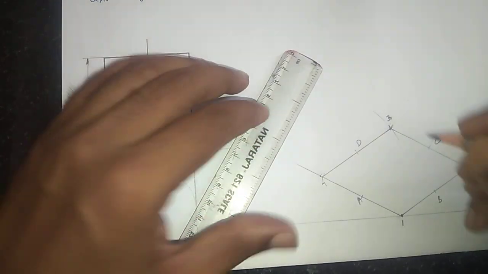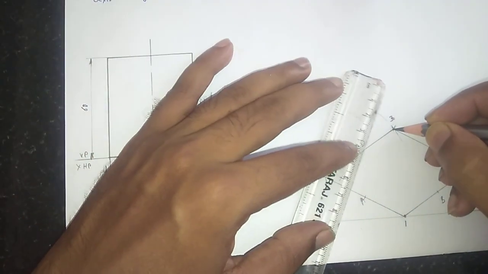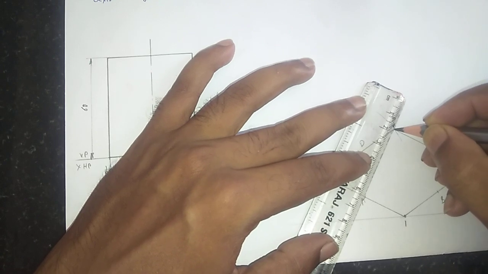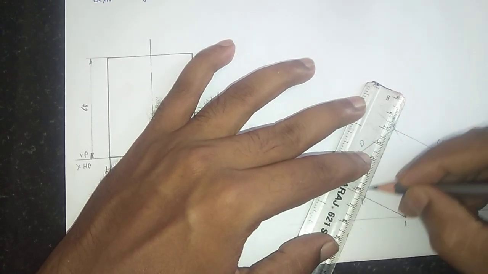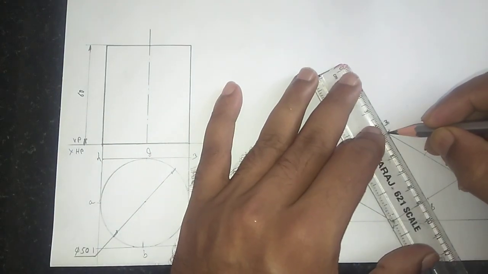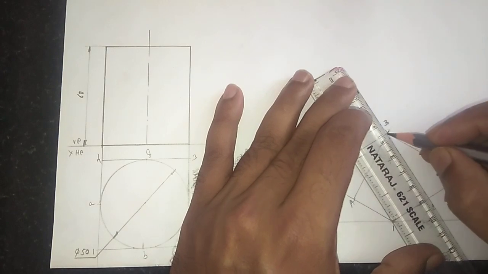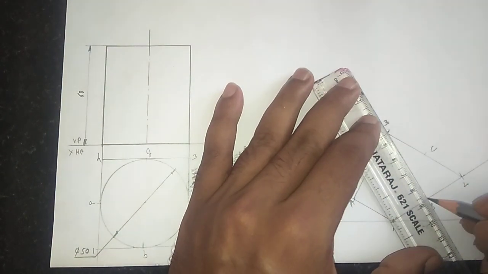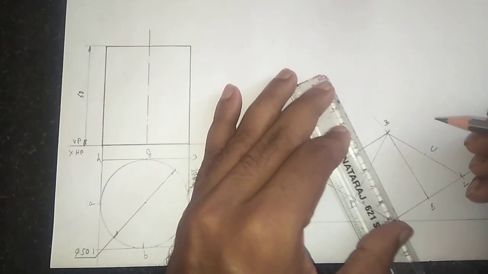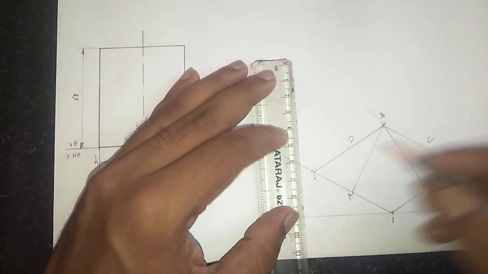So for that, first from point 3 connect point 3 and A by a light line, and next connect point 3 and B by a light line, 3 and B, and next connect point 1 and C, 1 and D.